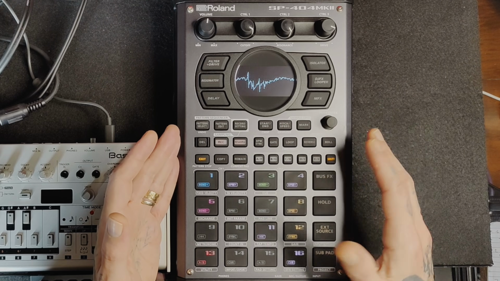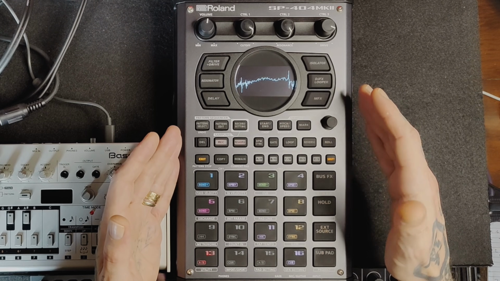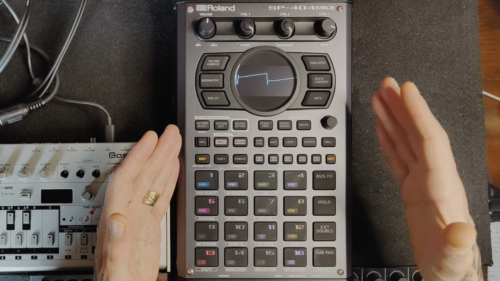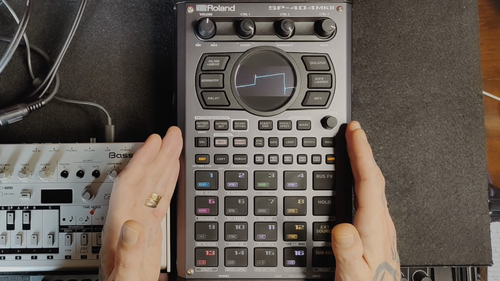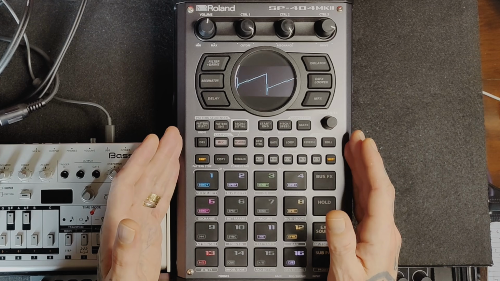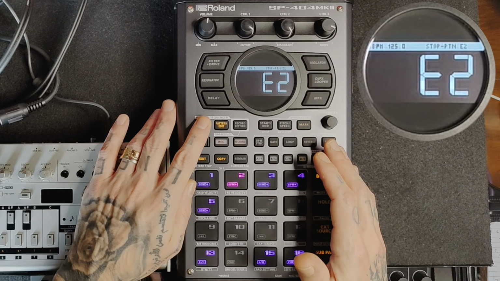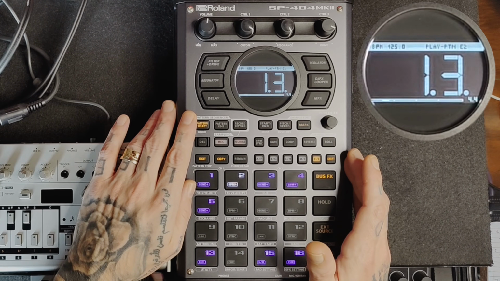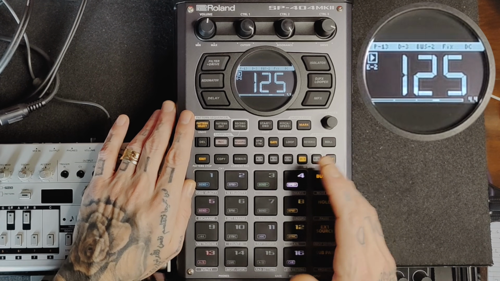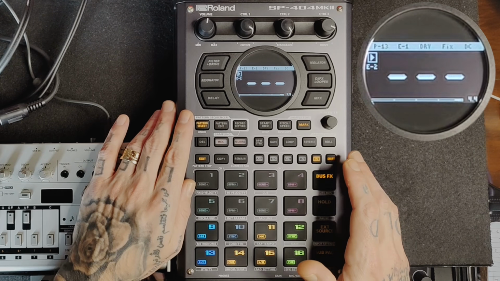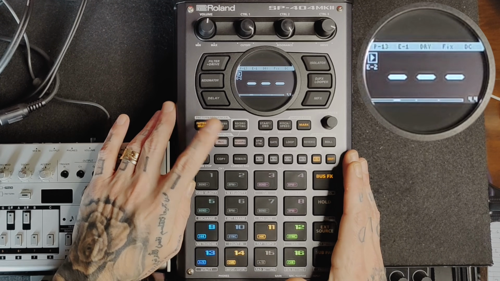Now, to start, I want to show you how to build a live riser, and this can be useful in a live situation to build up your transition, or as a simple effect. I have this pattern here, and the samples that are playing are in this bank.